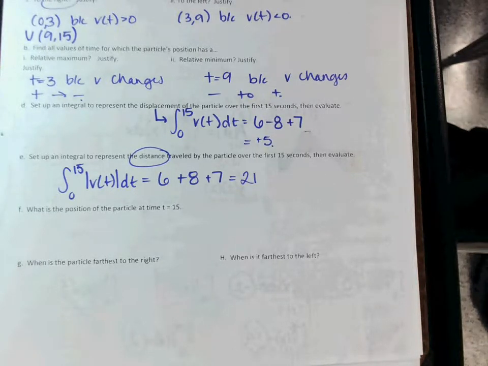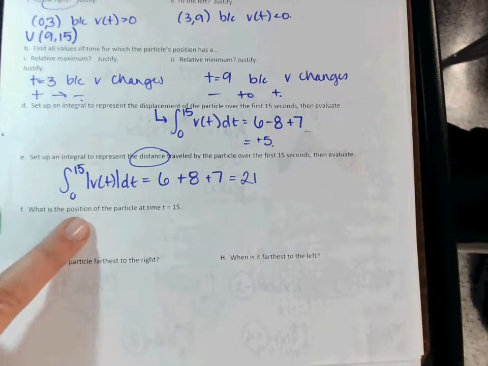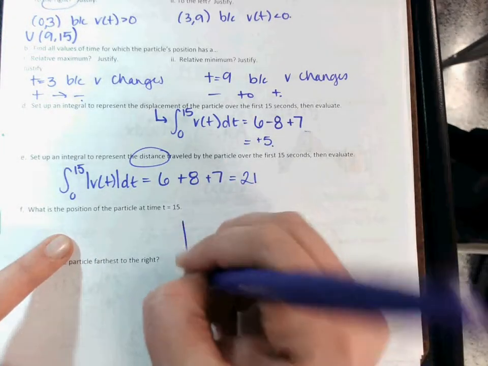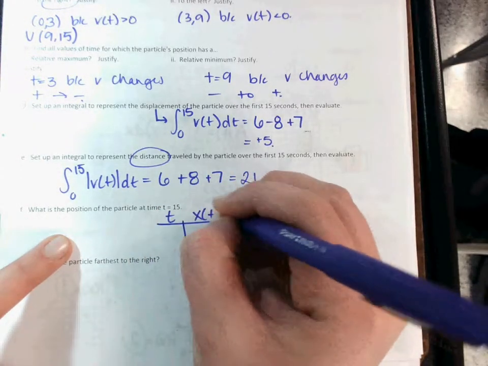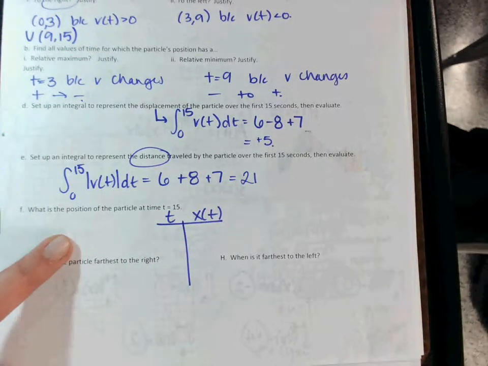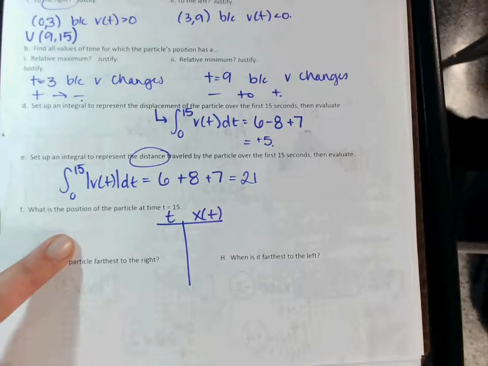I don't know. Okay. What is the position? Now, this is important that you remember this. I don't know if you remember from when we talked about it. But position is not just the integral. You have to know where it started. So I'm going to make a table here. Time and position.